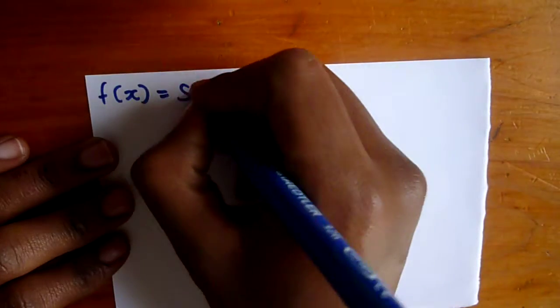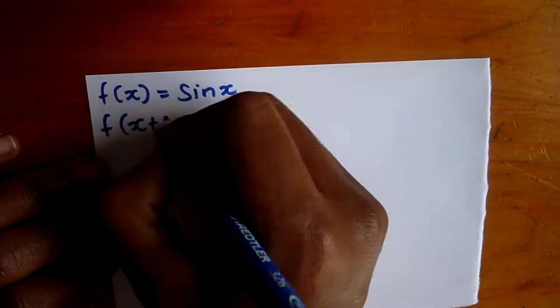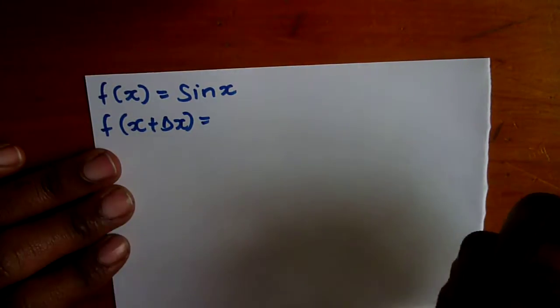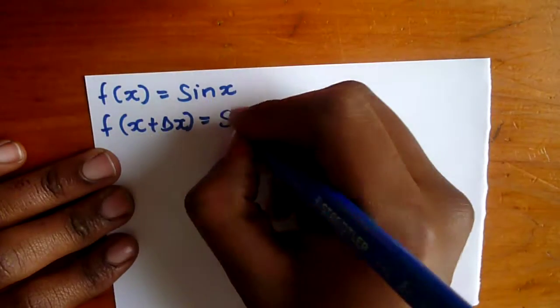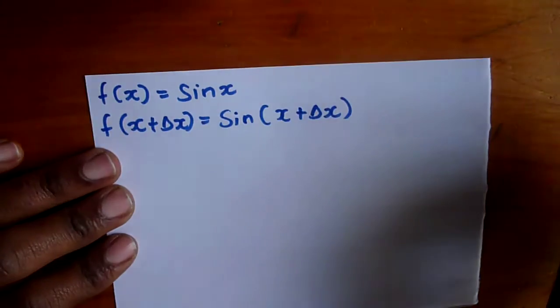So as of our question, our f of x, which is still our y, is sine x. What about our f of x plus a small change in x? Wherever there was x, we're going to apply x plus a small change in x to obtain sine of x plus a small change in x.